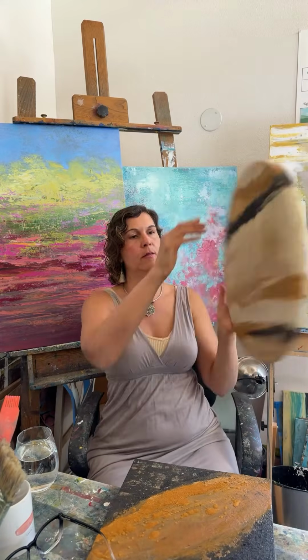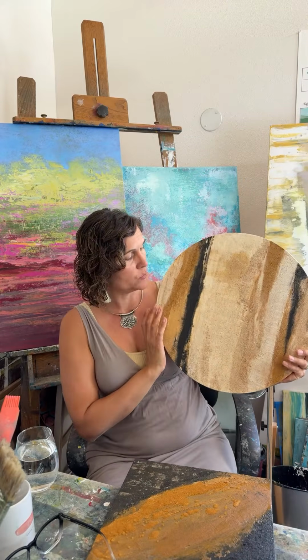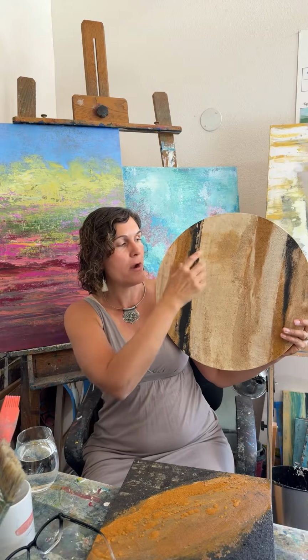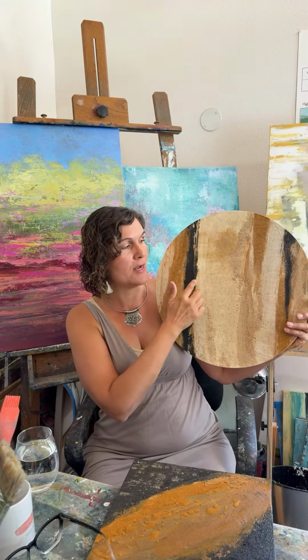So this one, these are both natural pigment paintings, by the way, and this one is just lines and shapes, right? And composition is important because where I'm putting this black line is the focal point, right? Your eye probably goes here first because it's the biggest, the darkest thing, right? And it's contrasted next to a very light area.